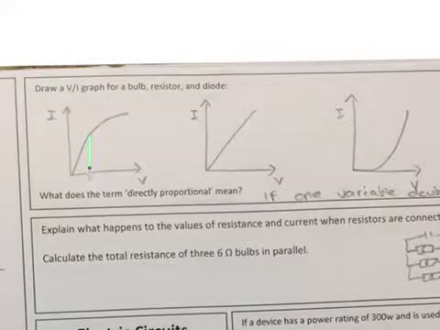But then as that lamp starts to get brighter and brighter, it's going to heat up. And with that heat is going to increase the resistance. So it's going to start to tail off here. So you can see as we start, even though we're increasing the voltage, this current is not going up anymore. It's kind of just trailing off. So that's why it looks like that.